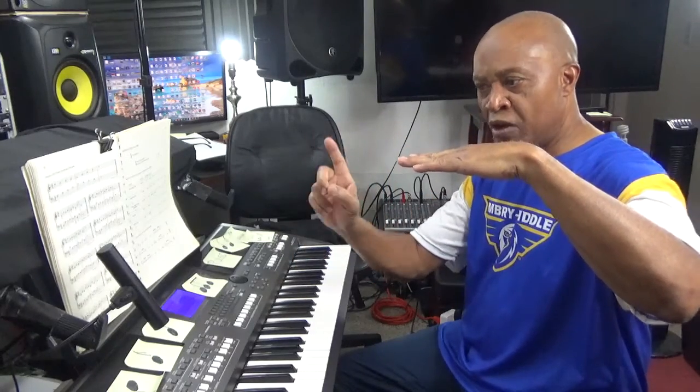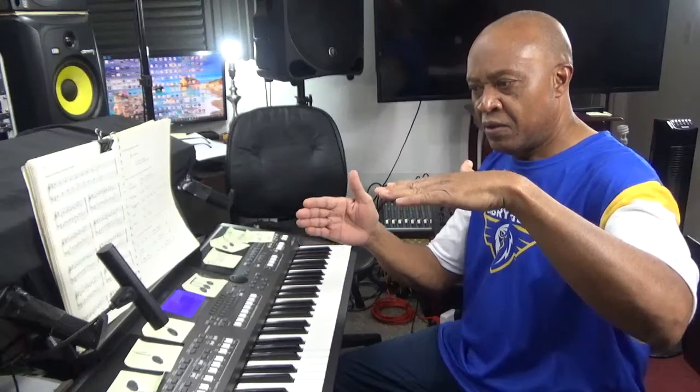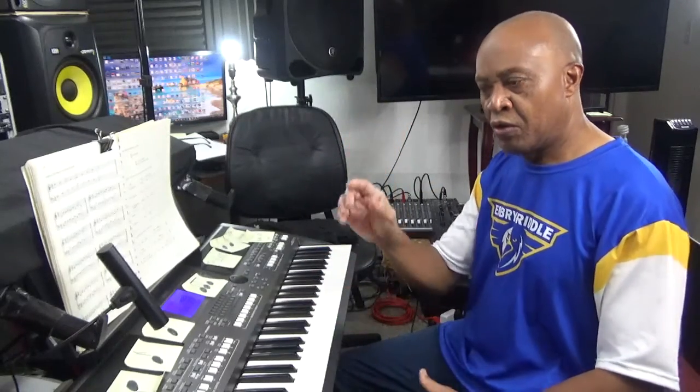Very simple rhythm. But when you go to 6/8 now, look at the top digit 6. That means one measure has 6 counts, 6 beats, 6 pulses. But it's still a 1 2 1 2.